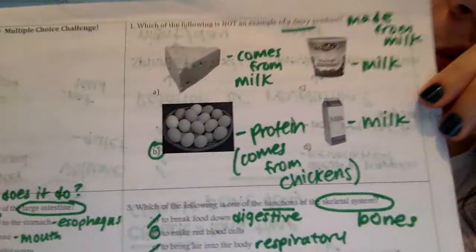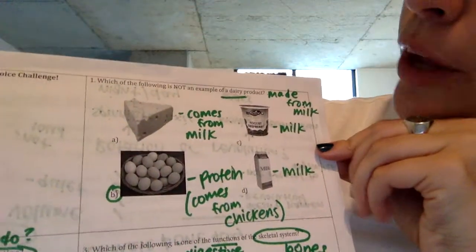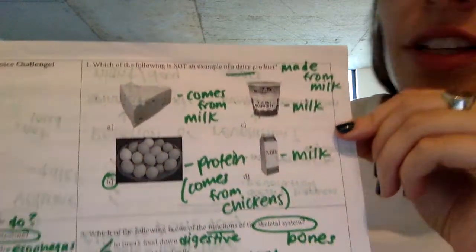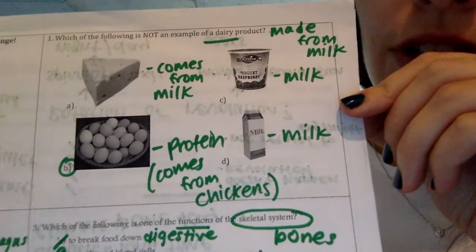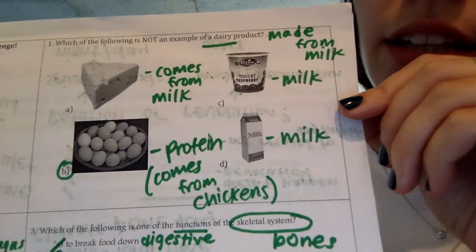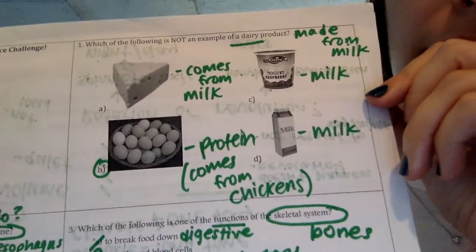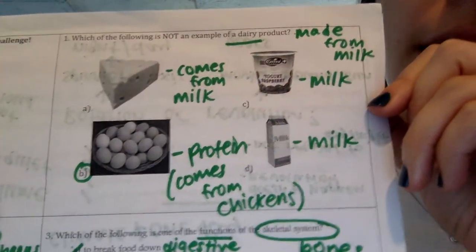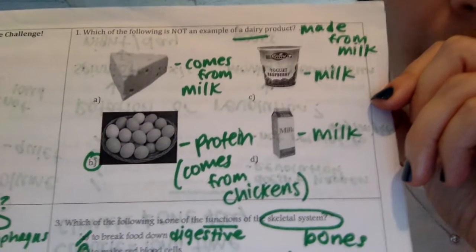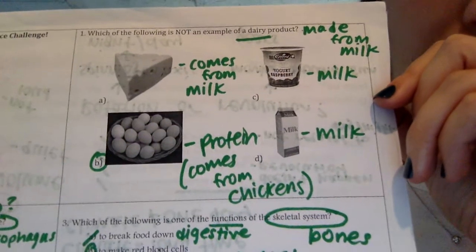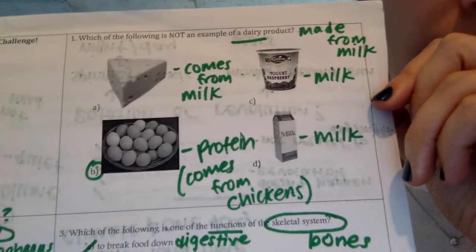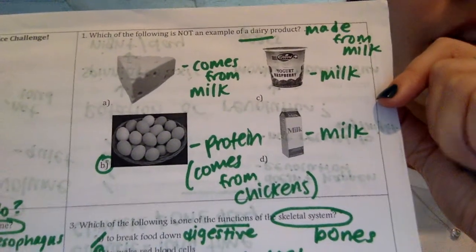Let's start with question number 1, which says, which of the following is not an example of a dairy product? The first thing that I did is translate the word dairy to made from milk. This is kind of a hard question, and I think even some grown-ups get confused about what dairy actually means. So let's go through all of the answer choices and it'll become clearer.